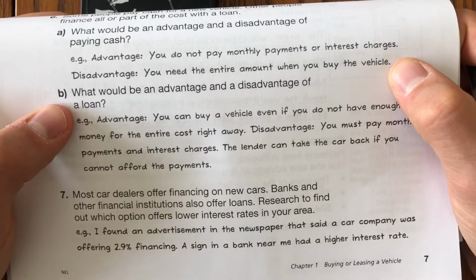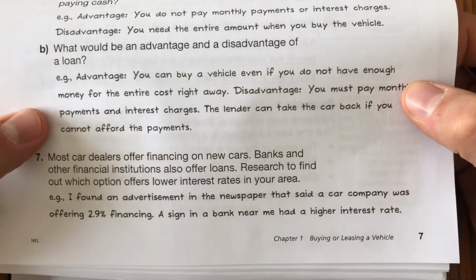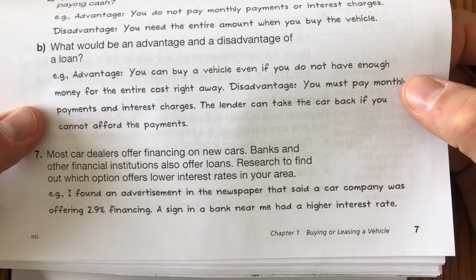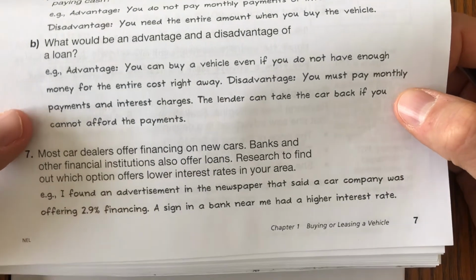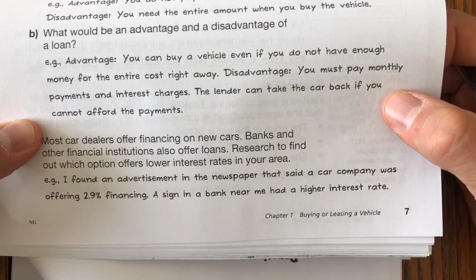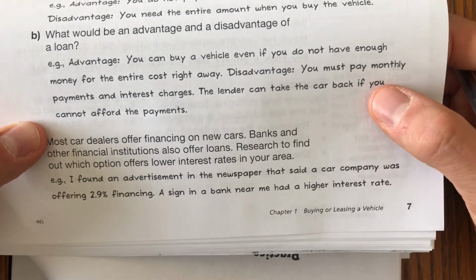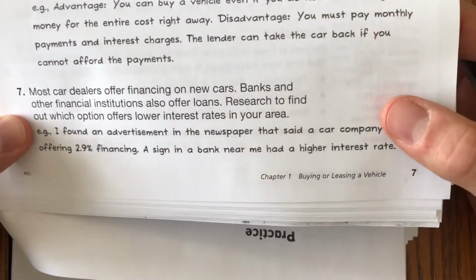B, what would be an advantage and a disadvantage of a loan? An advantage of a loan, you can buy a vehicle even if you don't have enough money for the entire cost right away. But a disadvantage would be you have to pay the monthly payment and the interest charges, so the lender can take the car back if you can't afford the payments. So if you default on a payment on a car, that guy's going to come back and take the car from you.